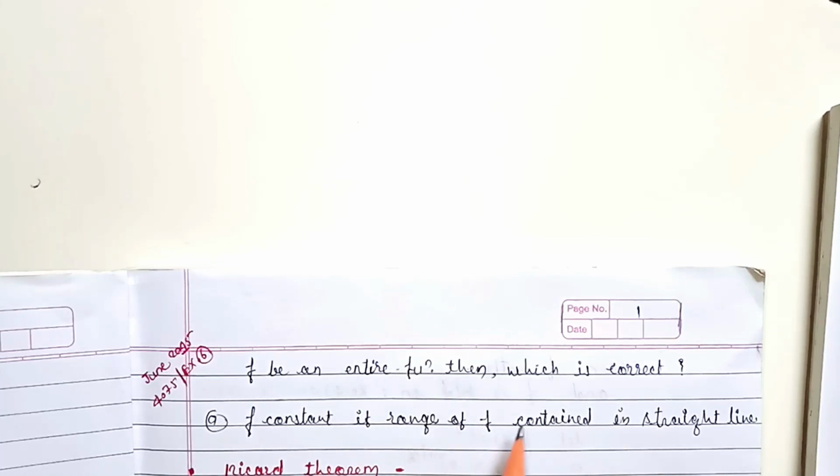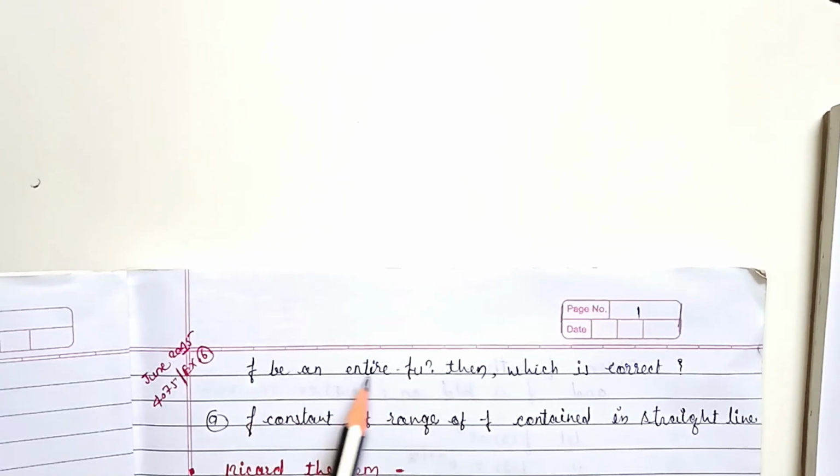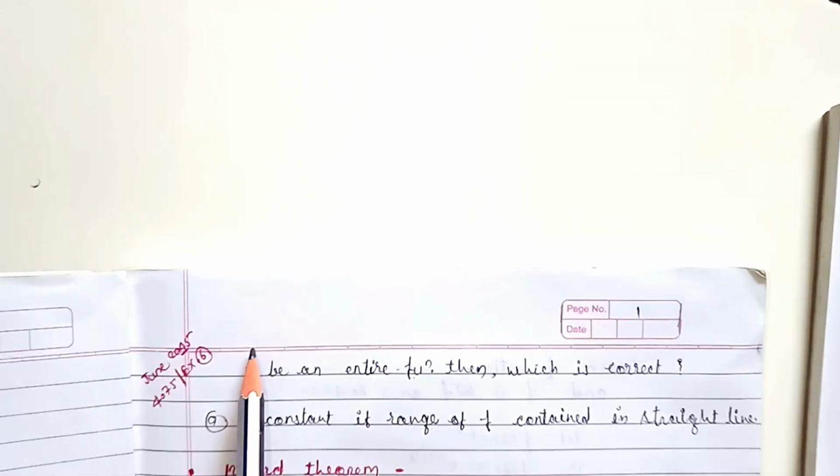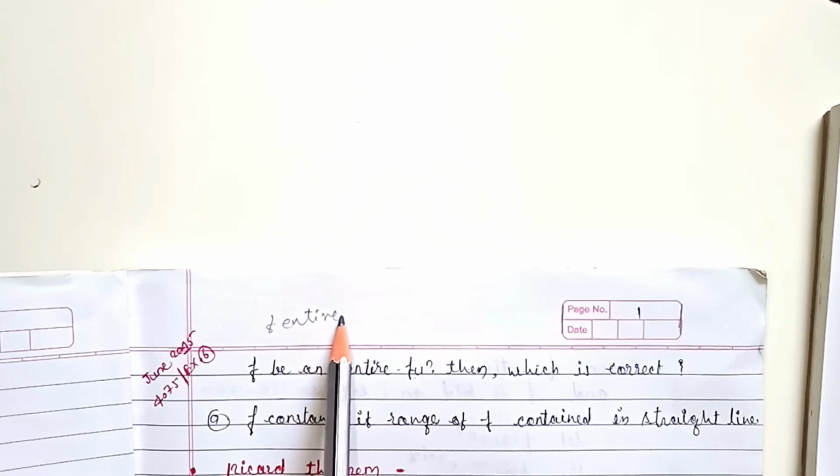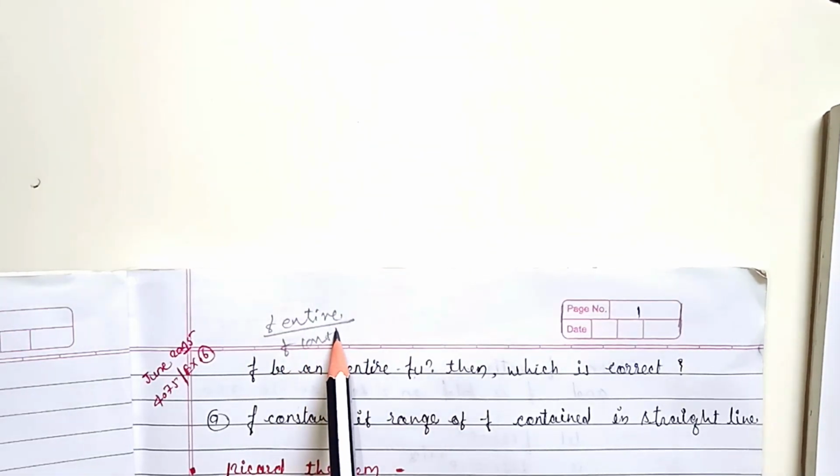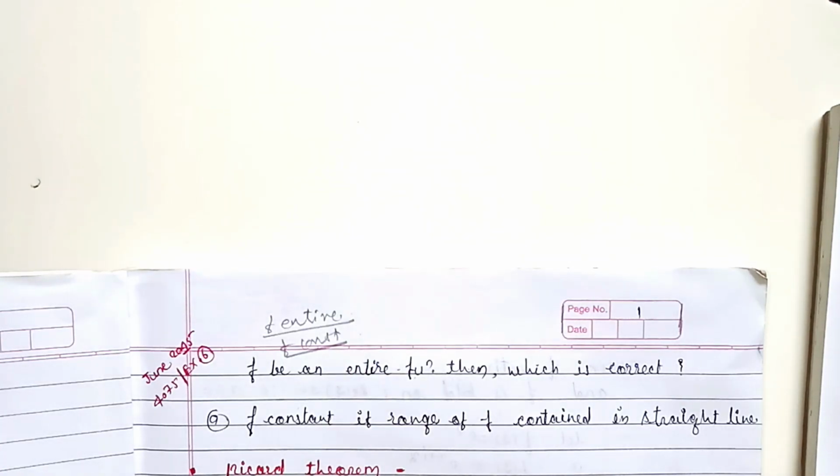So our first option says that f is a constant if the range of f is contained in a straight line. Along with that, we are given that f is an entire function. So f is entire, plus f is a constant. Okay, f entire is given, f is a constant is given. So try to remember one theorem.